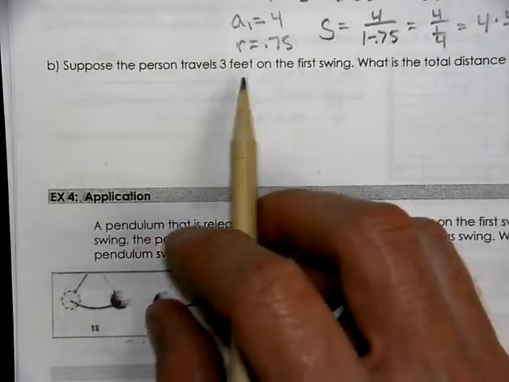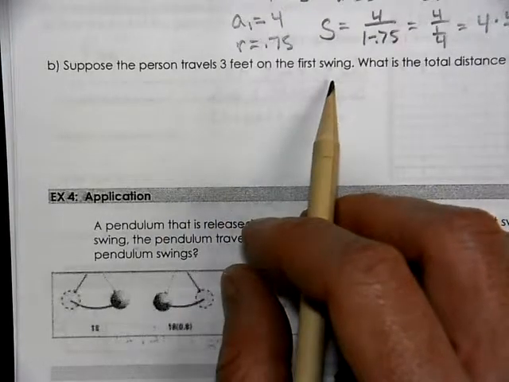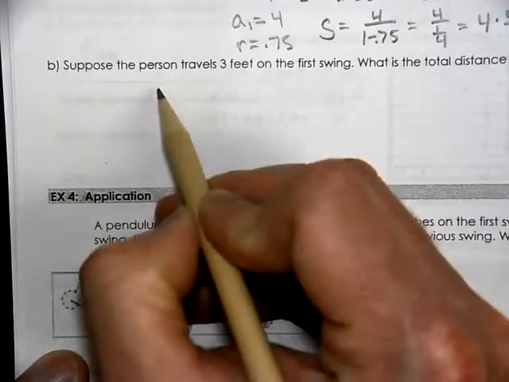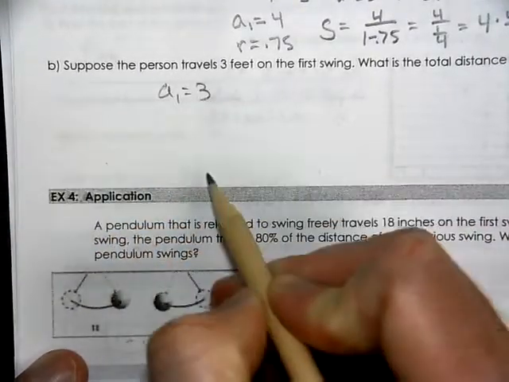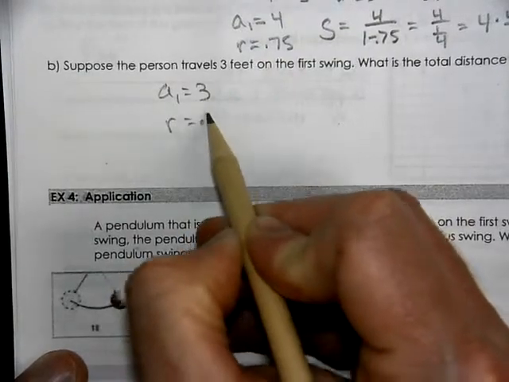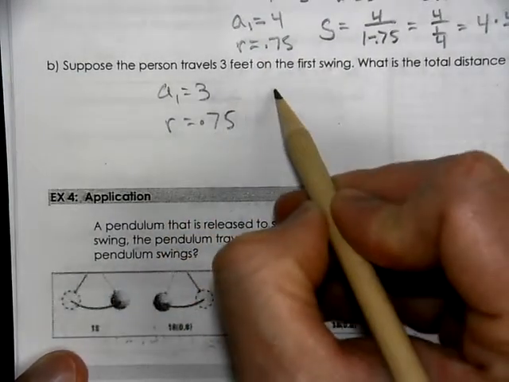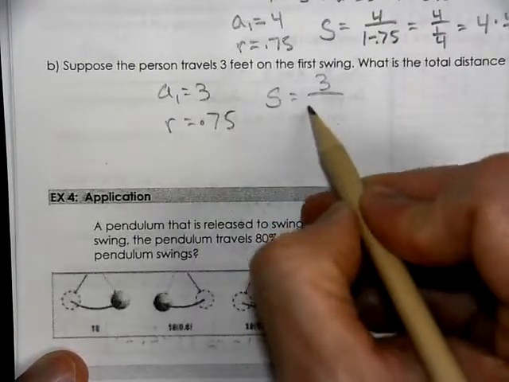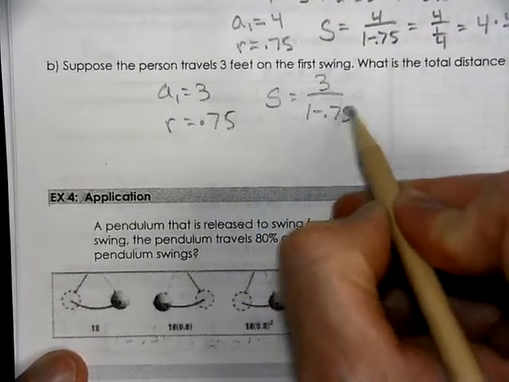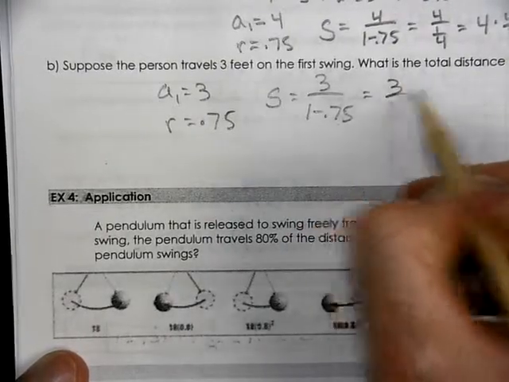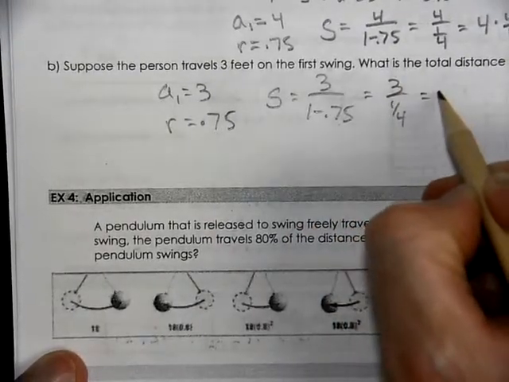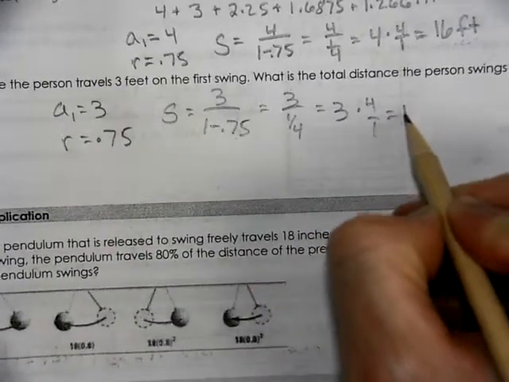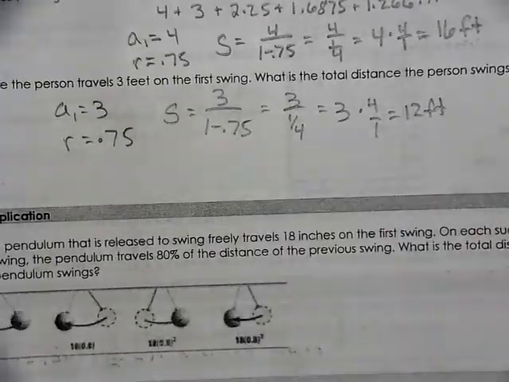Suppose the person travels 3 feet on the first swing. How does that change things up? Well, your first term would then be 3. Your R value is still 0.75. So your sum is going to be 3 over 1 minus 0.75, which is 3 over a quarter, which is 3 times the reciprocal, which is 12 feet.